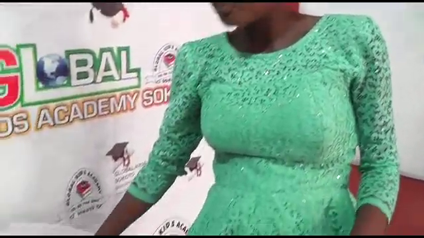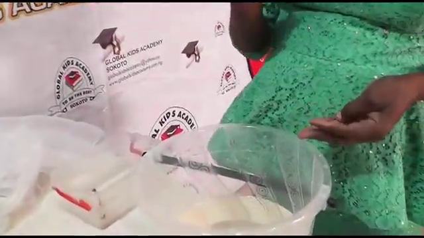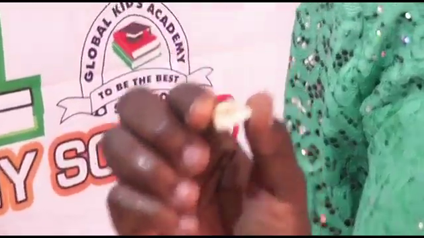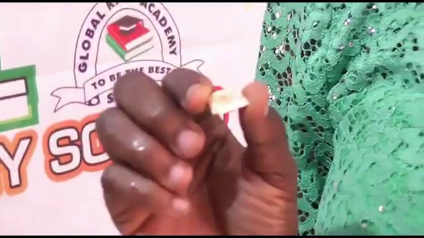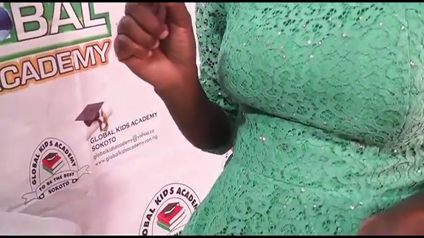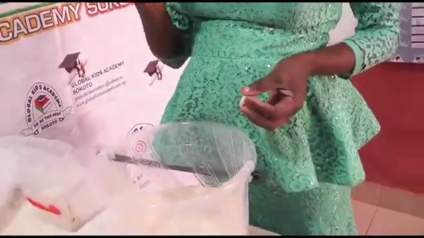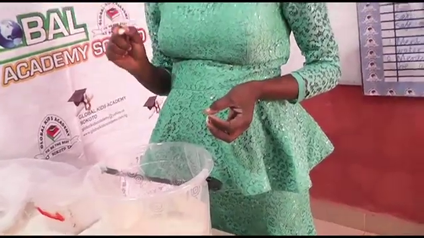So for example, we have alum. And there are other chemicals like safeguard, like Milton. So I'm going to use alum to purify this water. It will just take some minutes. We'll put it into the bucket and allow it to purify the water. You watch.